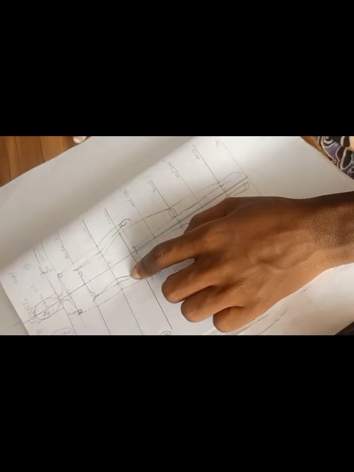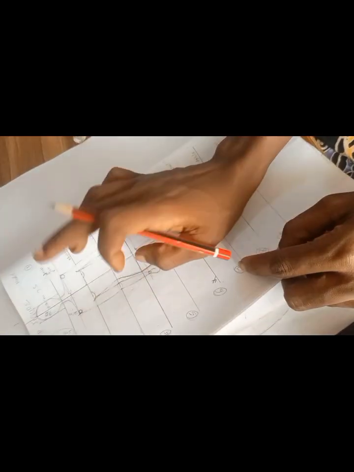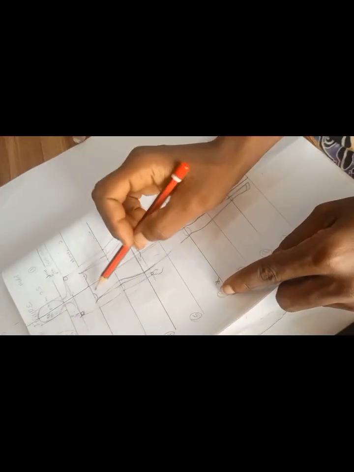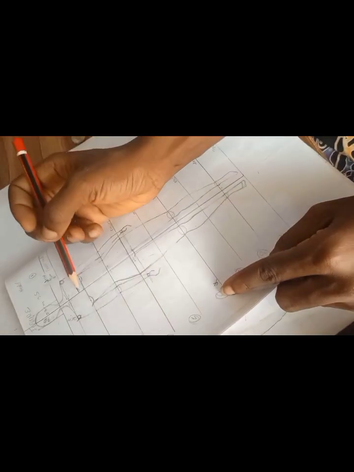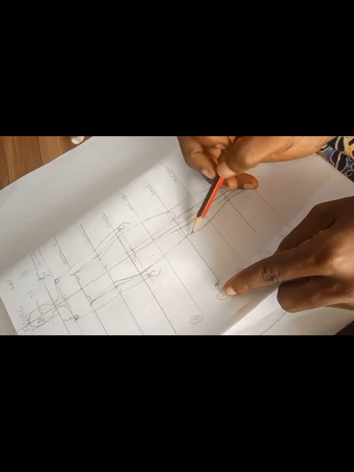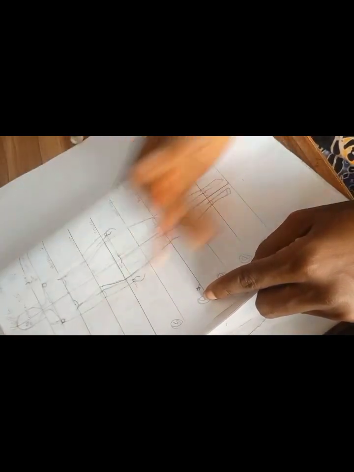Another thing is, it's not all measurements that you take horizontally that you divide into 4. The ones that you divide into 4 are the bust, the waist, the hip, and from this point to, let's say, the knee or the hem in the case of a gown.